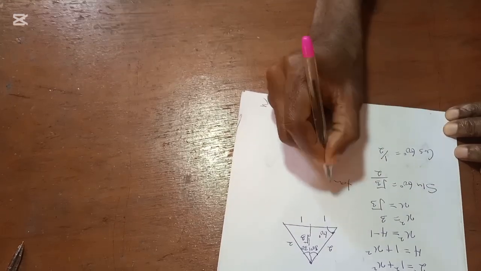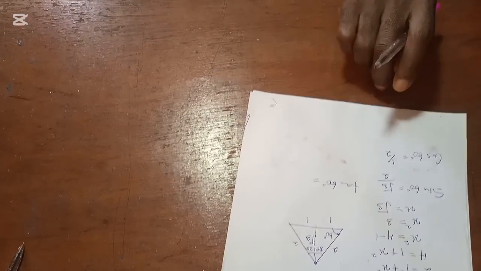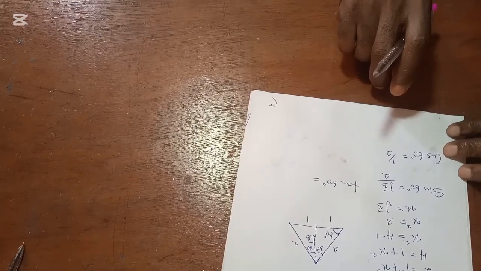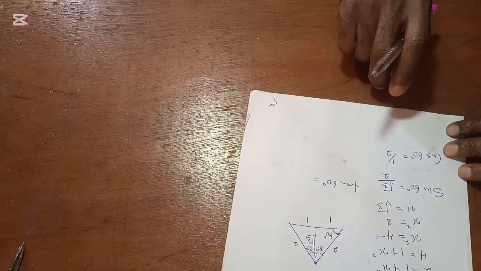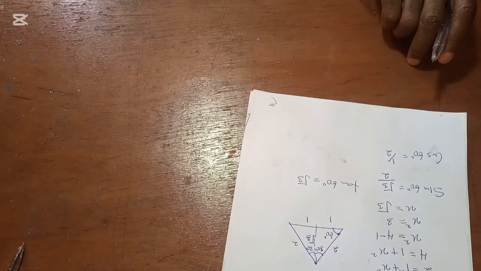Then let's go to the next one, tan 60 degrees. Tan is opposite over adjacent, so opposite of 60 degrees here is root 3, adjacent is 1, so it means that tan 60 is root 3. You can also verify this value.